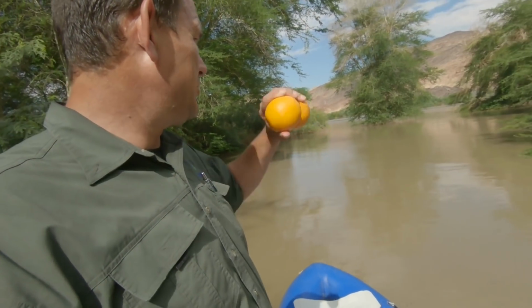So we're going to try it in 2 other different ways and see if we can confirm it or get a better way to measure it. So let's see. I'm going to use the oranges. I'm going to put them in the stream.